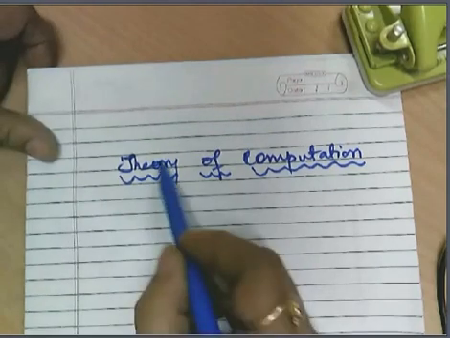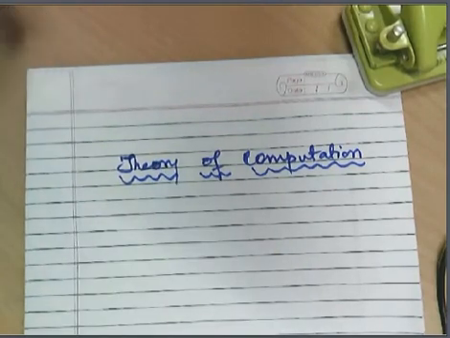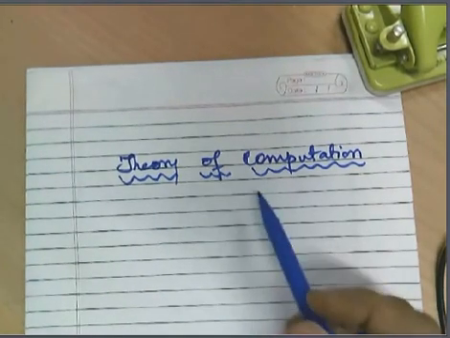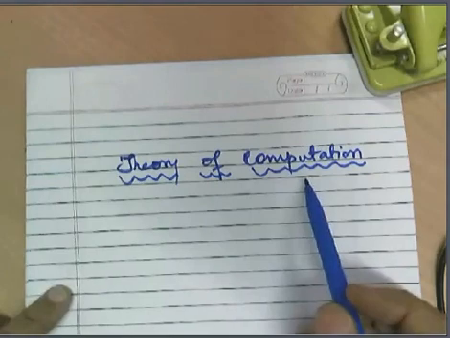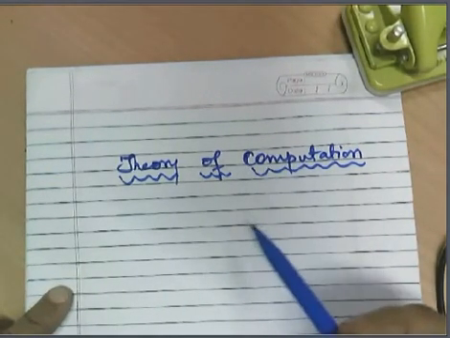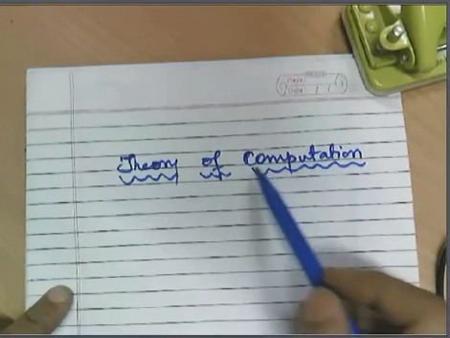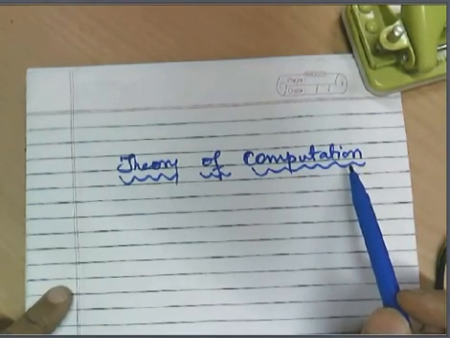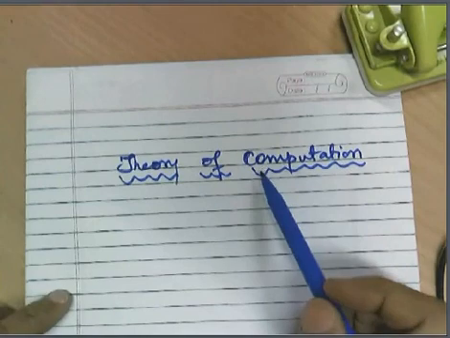So very first is the word theory. So you already know what is the meaning of theory. So next is of, and then there is the word computation. Okay, so the computation word is also very commonly understood by you. You are using it very frequently. You have applied this.